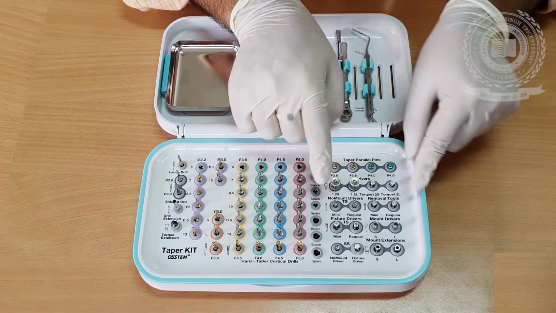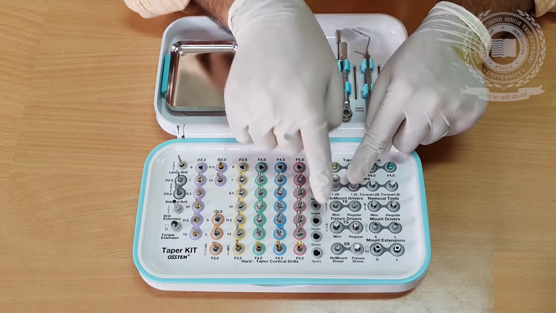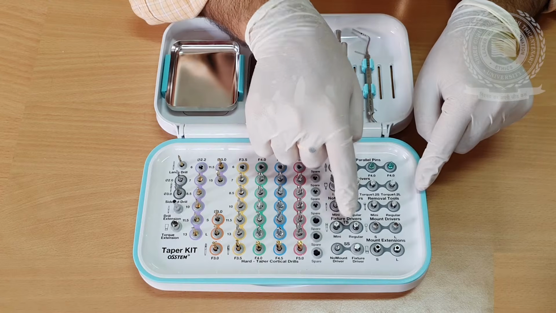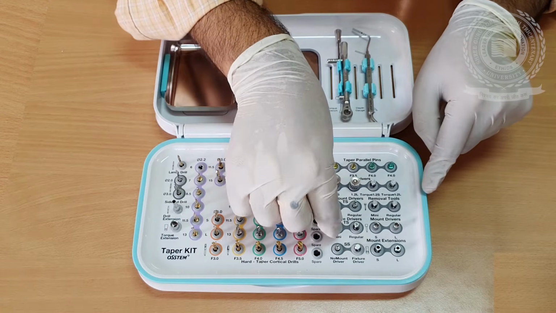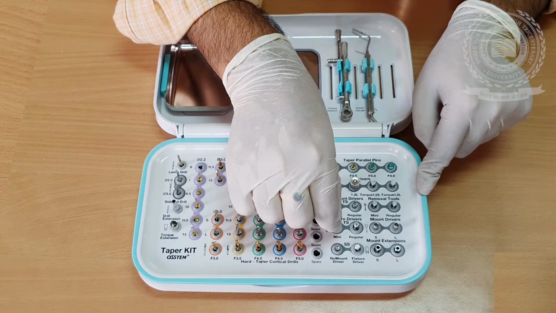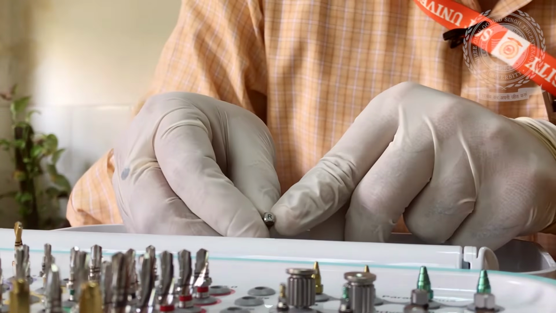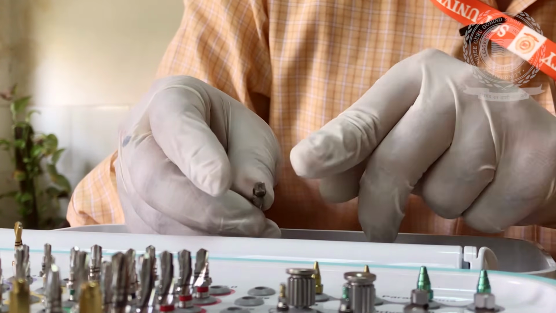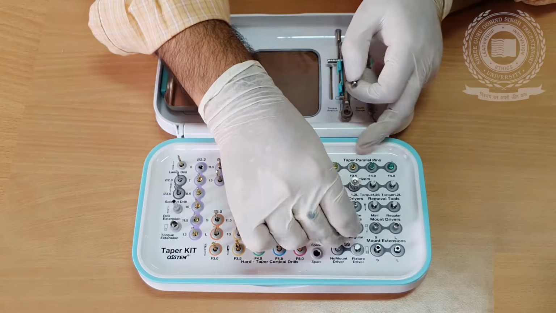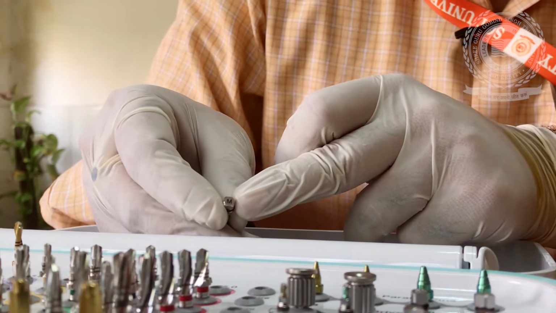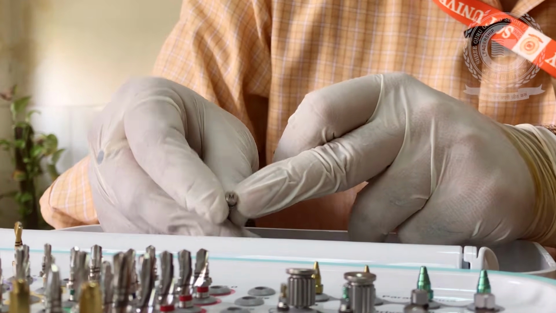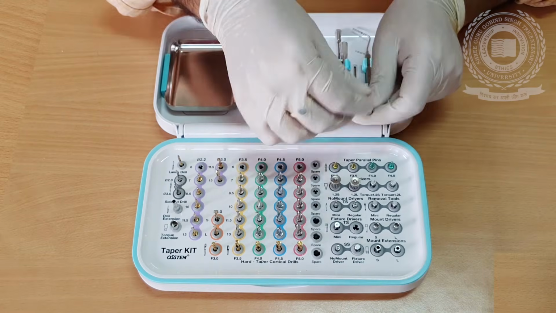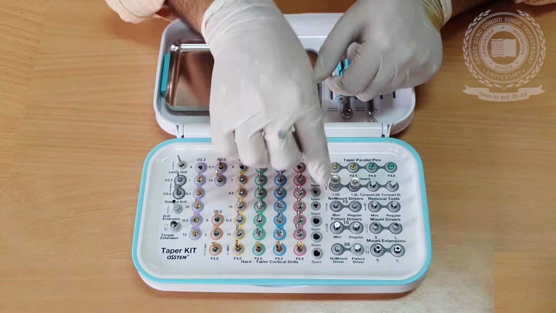As you can see, there are M and R written. R means regular, M means mini. So if you purchase an implant of R, then you have to use instruments written R on them. If you purchase an implant with M on the box, mini, then you can use instruments written M on them. So this kit is divided into M and R, and one more thing you can see, it's written no mount and mount.